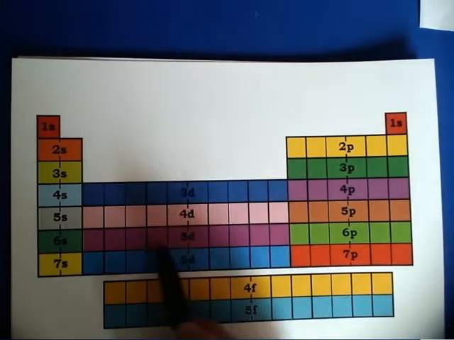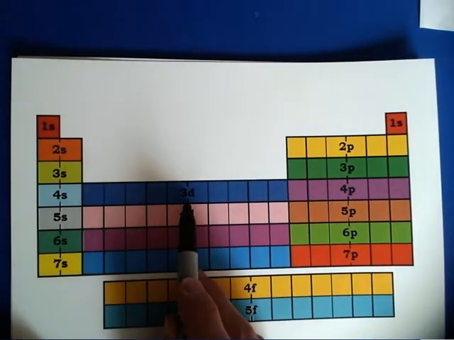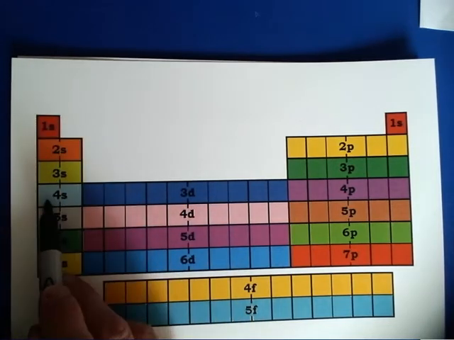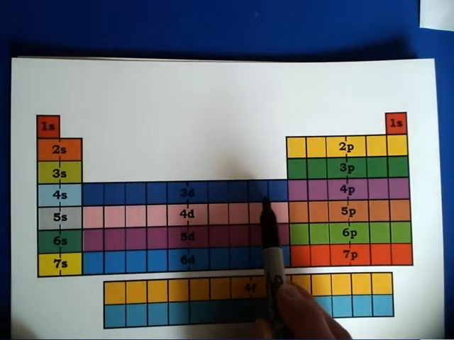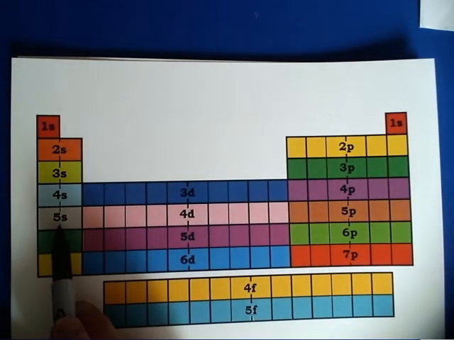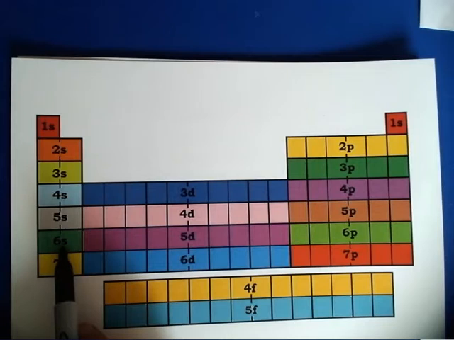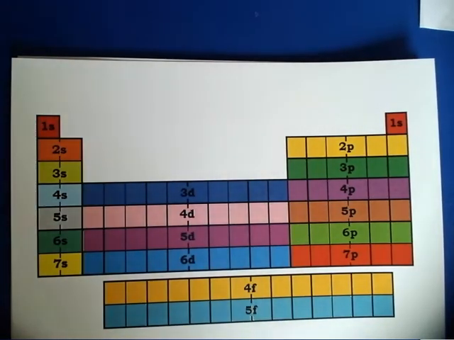The D block, on the other hand, that's always going to be 1 minus the period. So if we look here, I'm in the 1, 2, 3, 4th period. If I move over to here, I'm going to be in the 3D. In the fifth period, I'll be in the 4D row. In the sixth period, I'll be in the 5D row. And in the seventh period, I'll be in the 6D row.